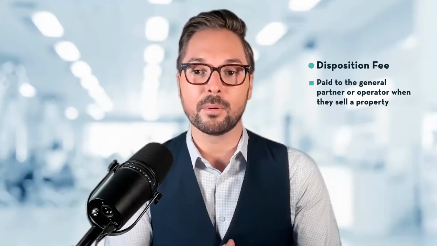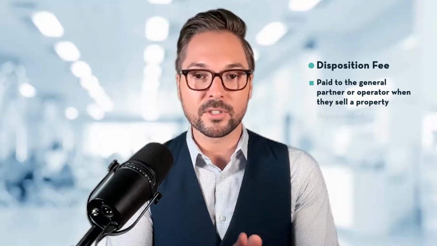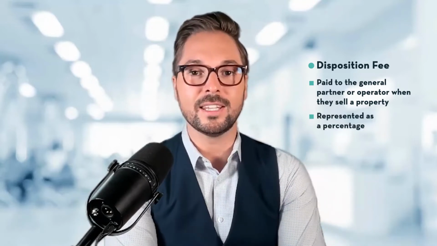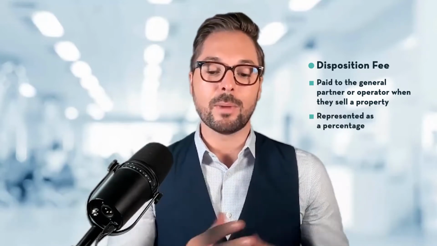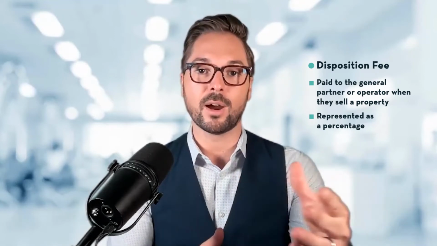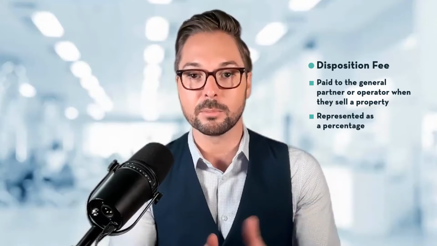The next fee you're likely to run into is a disposition fee. It's not on every deal, but it's a fee paid to the general partner or operator when they go to sell a property. It's also represented as a percentage, just like the acquisition fee. So you might see, for example purposes, 1% of the sale price ends up being a disposition fee.